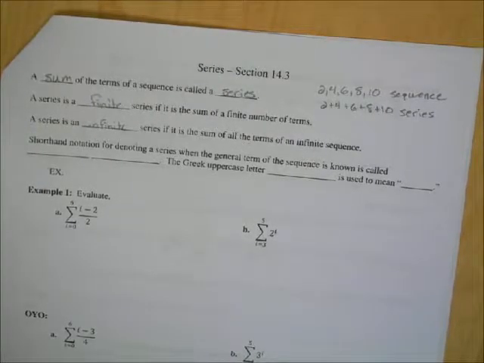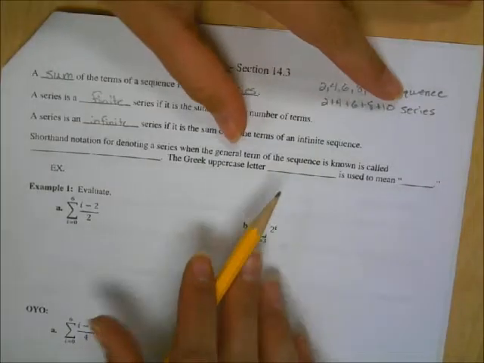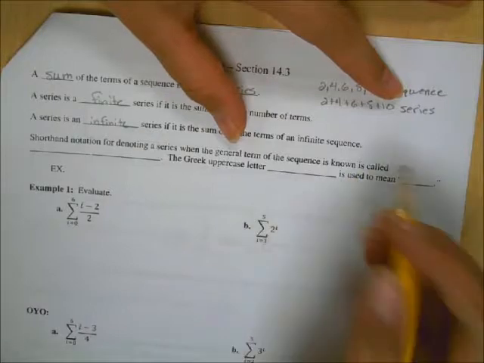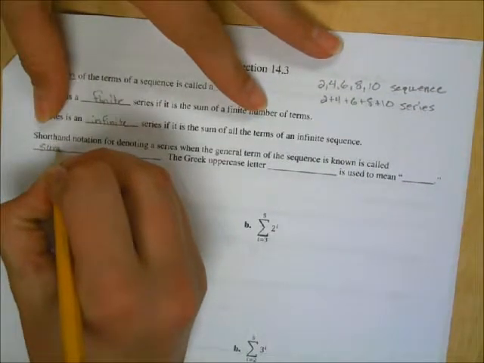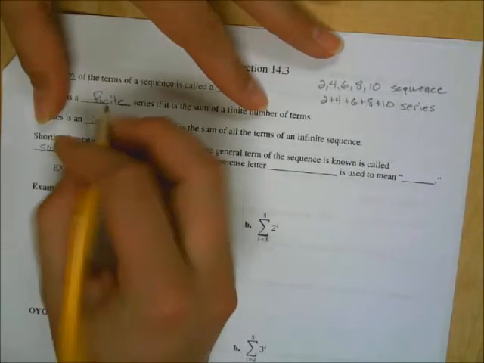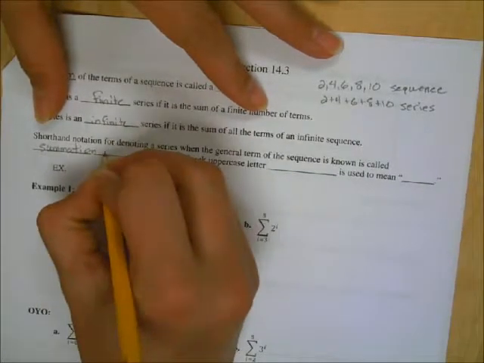Now, when we talk about series, we use shorthand notation to denote a series. When the general term of the sequence is known, we call it summation notation. Kind of a fun thing to say, summation notation.